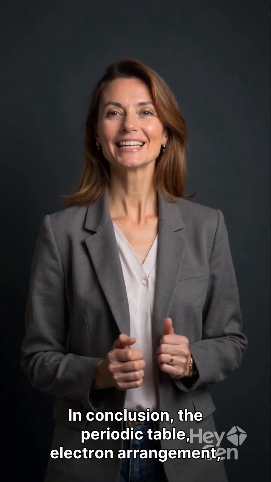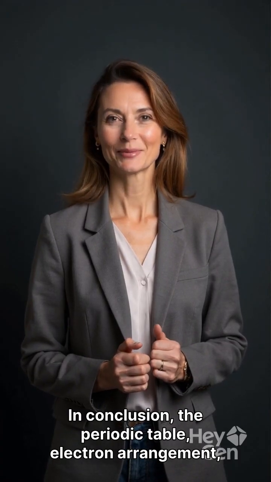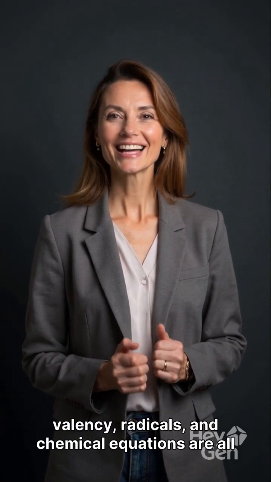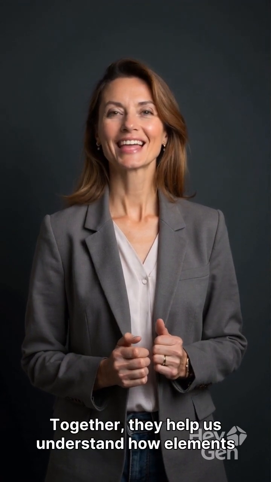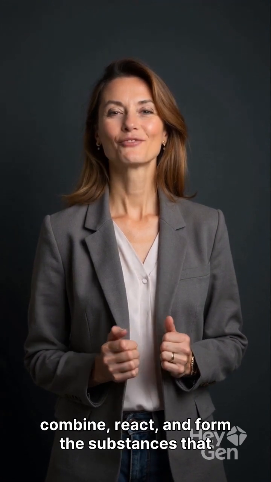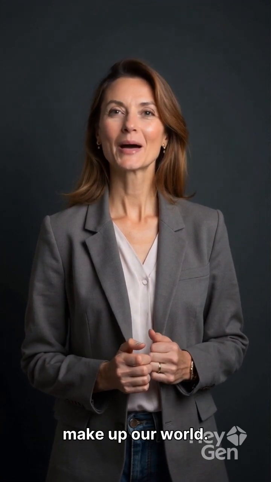In conclusion, the periodic table, electron arrangement, valency, radicals, and chemical equations are all closely connected. Together, they help us understand how elements combine, react, and form the substances that make up our world.